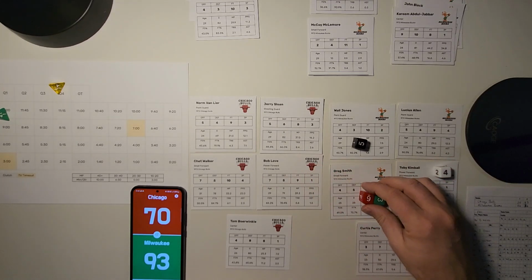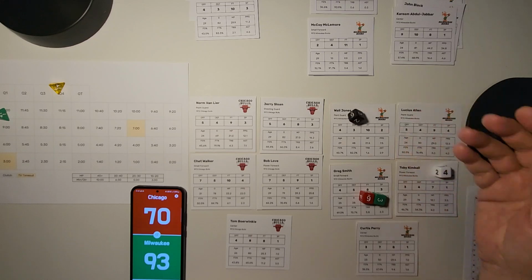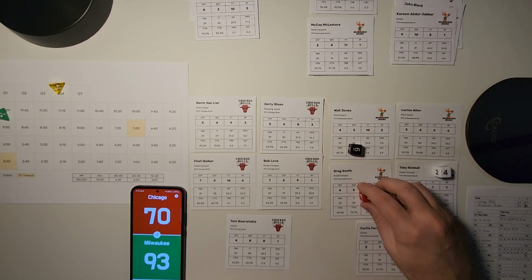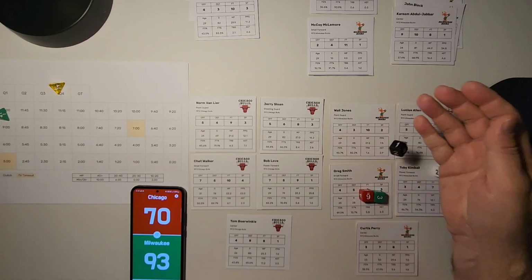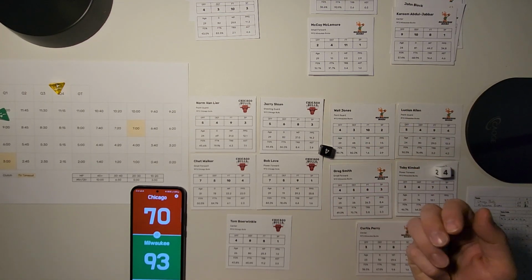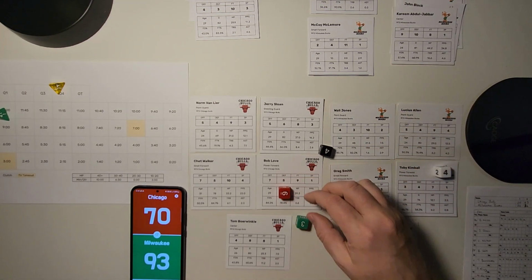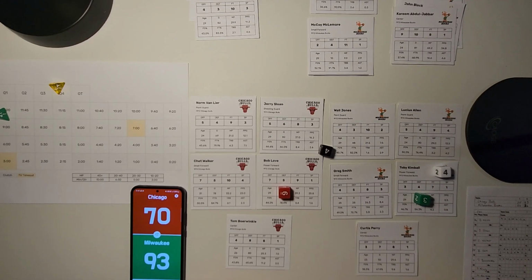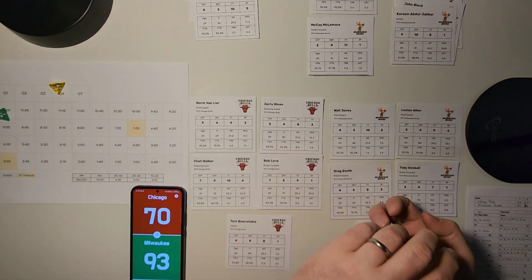So we got Tom Kimball. He's going to have a miss. A miss leads to a rebound battle. And let's just stop rolling 6s. All right, between the 4s, Bob Love and Toby Kimball. That's an 11 to a 7. So Bob Love with a board, as Toby Kimball followed up his shot, but he couldn't get the ball away from Bob Love.